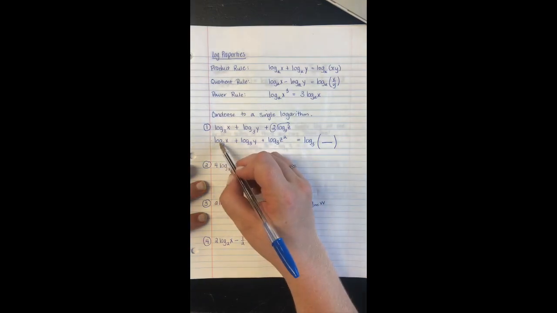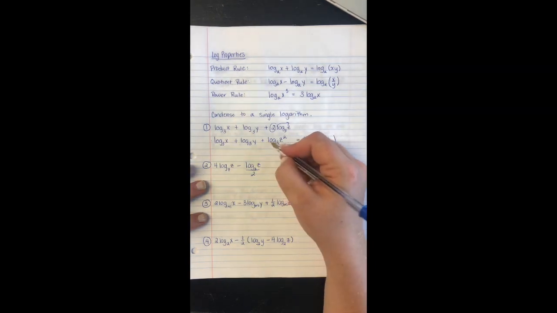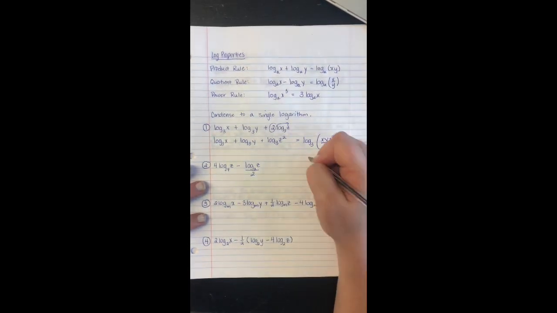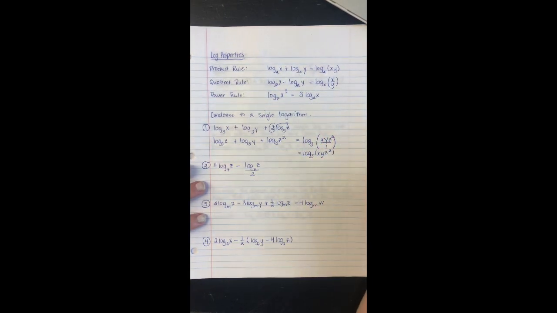Okay, so now when I combine this to one single logarithm, generally I usually like to put a fraction on the inside. Positive log x means x goes in the numerator. Positive log y means y goes in the numerator. Positive log z squared means z squared goes in the numerator. So technically I don't need a denominator in this case. You could put a 1 there just to play it safe, but that would mean your final answer is x, y, z squared inside log base 3.